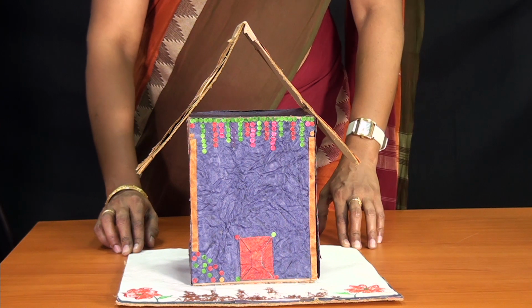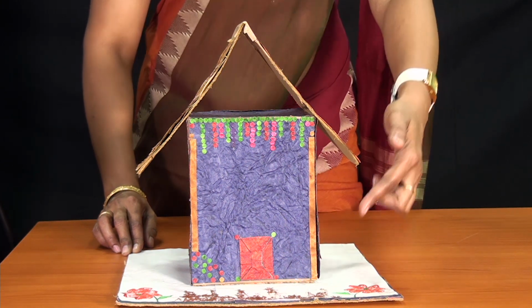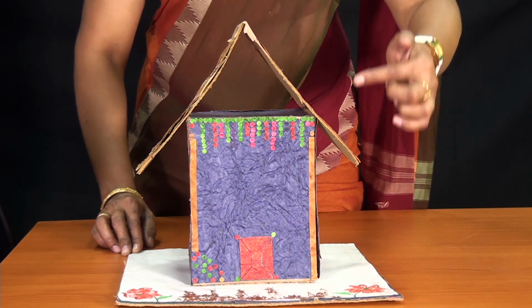The front view. When we see the object from the front, only the front part comes in the view. In our hut, we can see the door, the front wall, and the outline of the roof.